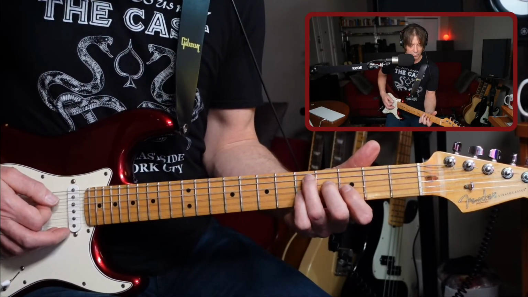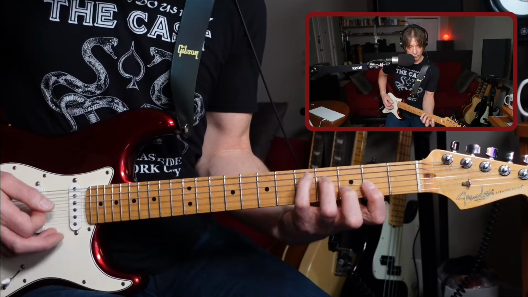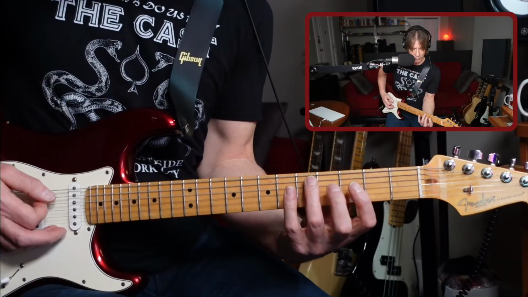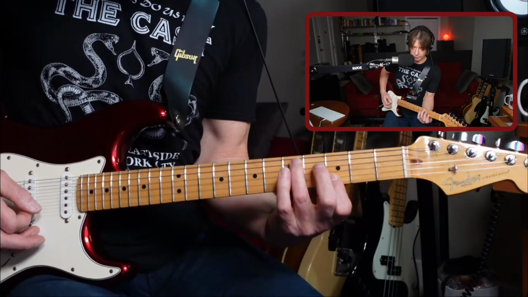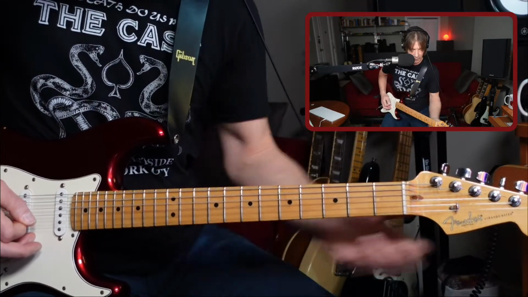Play a D, D7. Here's a D. It's a C shape. It's a C shape, but it is a D chord.